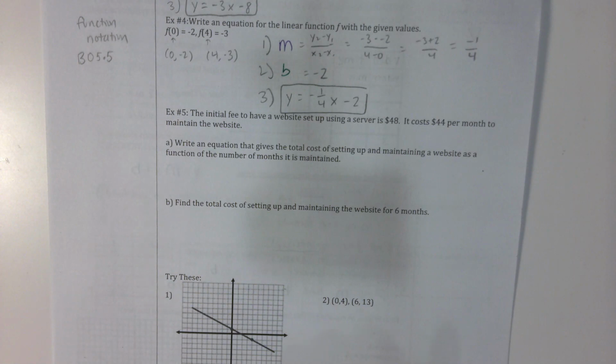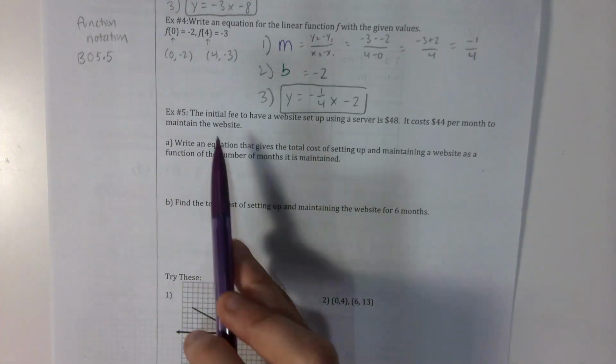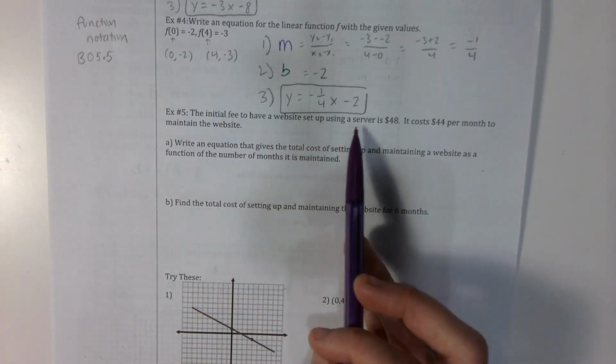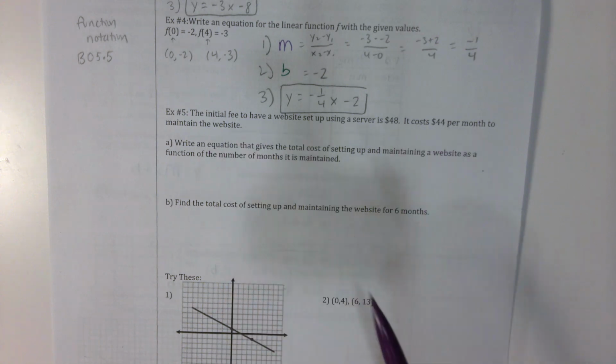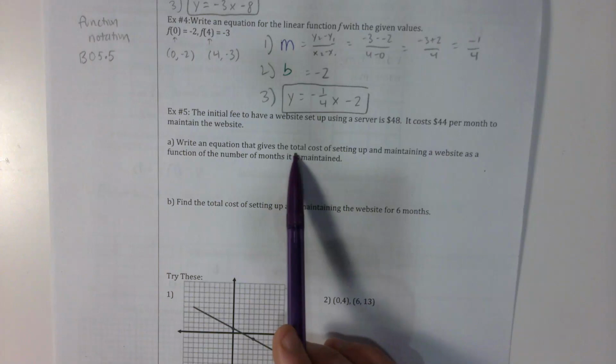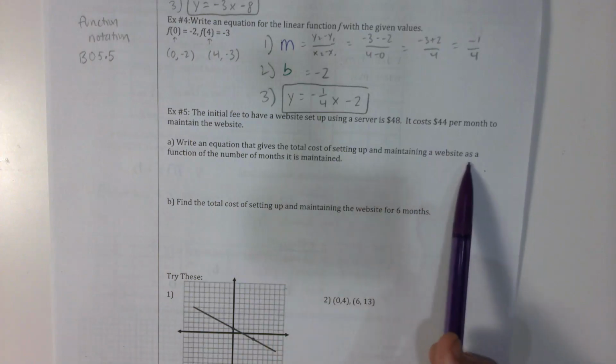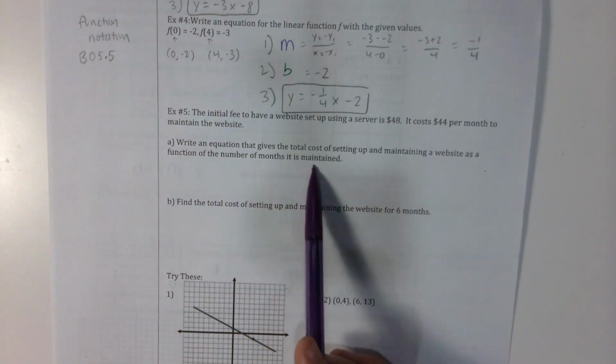Alright. Now we get an application problem. The initial fee to have a website set up using a server is $48. It costs $44 per month to maintain the website. So write an equation that gives the total cost of setting up and maintaining a website as a function of the number of months it is maintained.